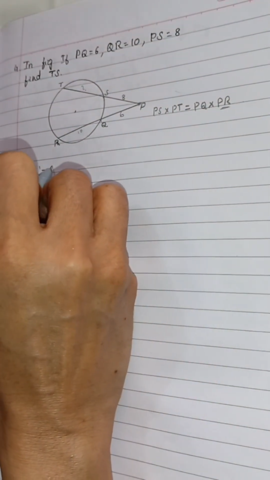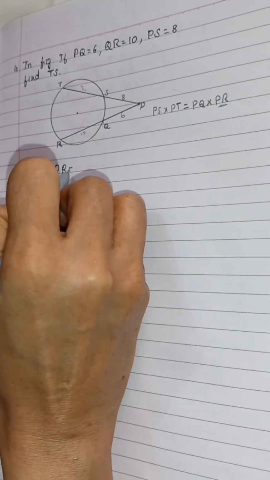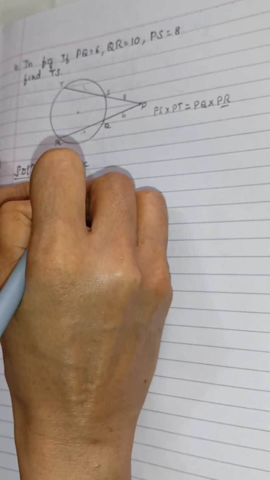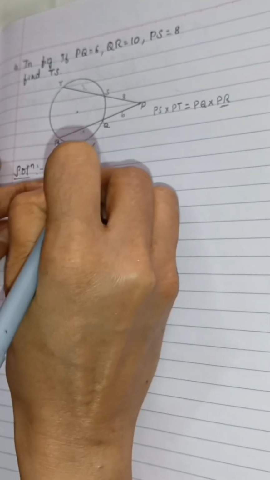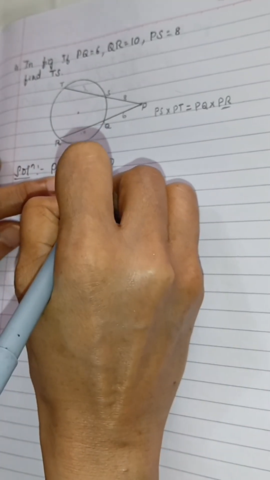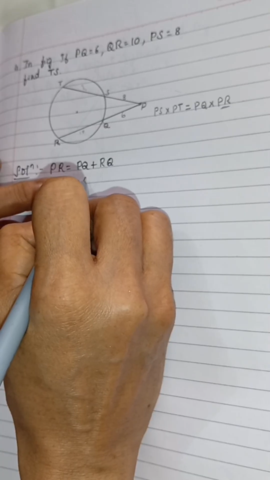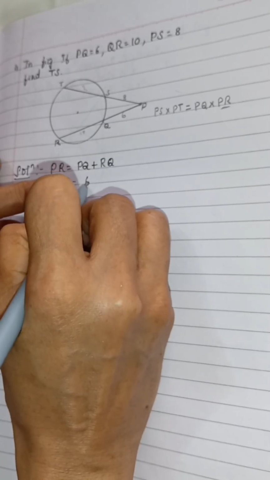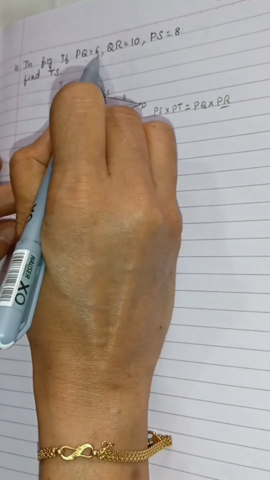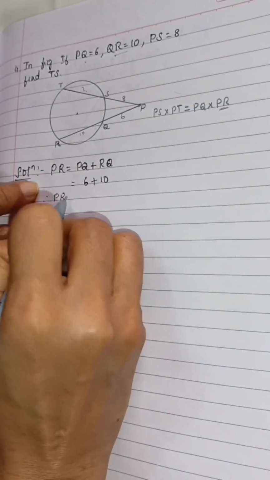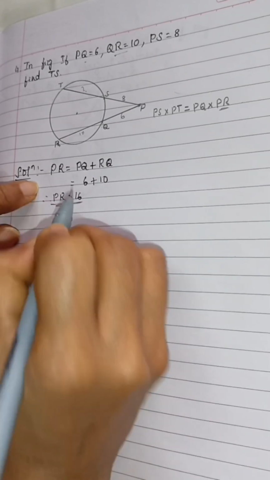PR is PQ plus RQ, that is 6 plus 10. Therefore PR is 16.